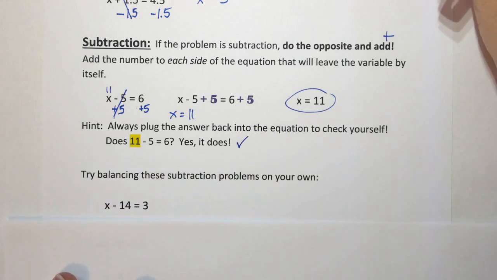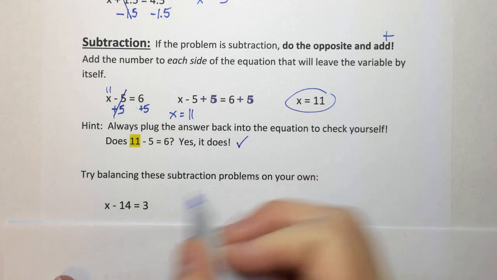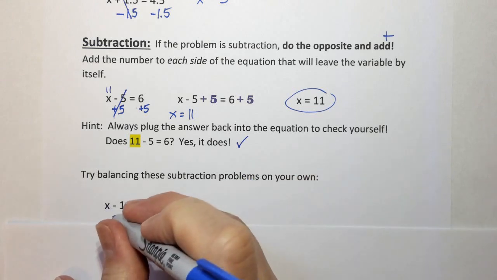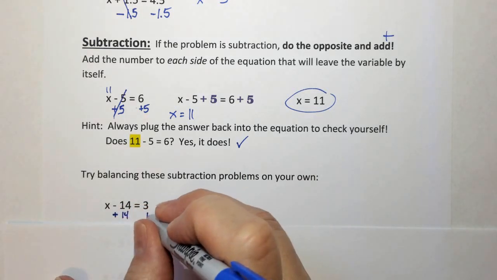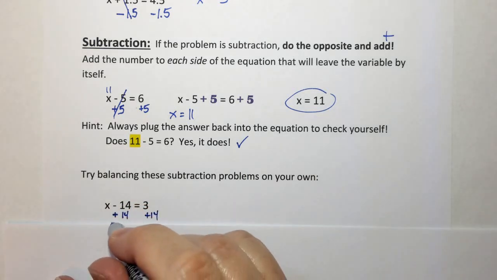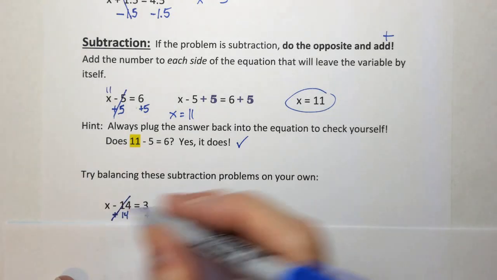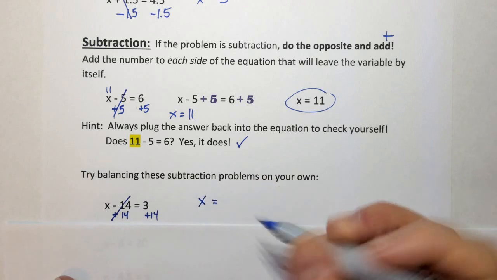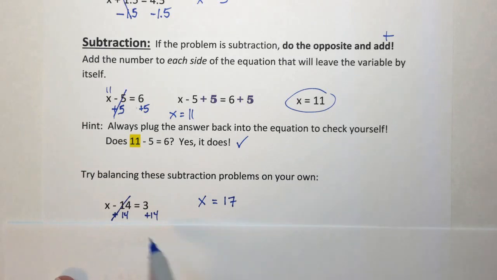Now try balancing these subtraction problems on your own. I see a simple algebra problem, and I see subtraction. I'm going to do the opposite of that and add 14 to each side. Cancel out a positive and a -14, which was the whole goal. And I have x by itself on the left equals 3 plus 14, 17. And I could plug that back in. 17 minus 14, yes, it does equal 3.